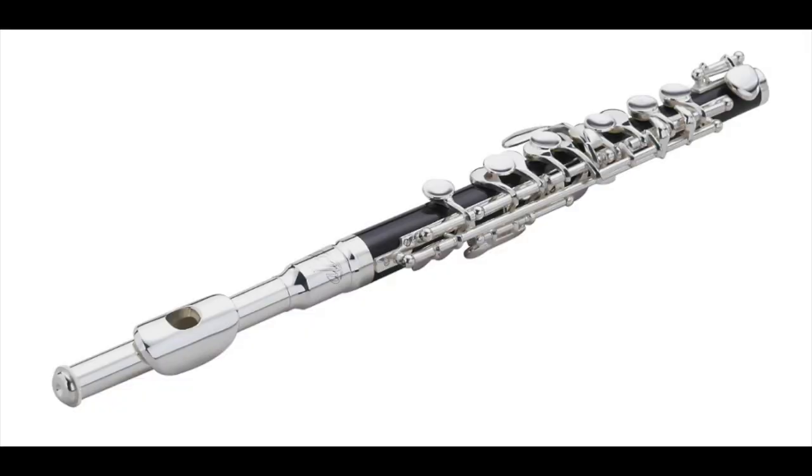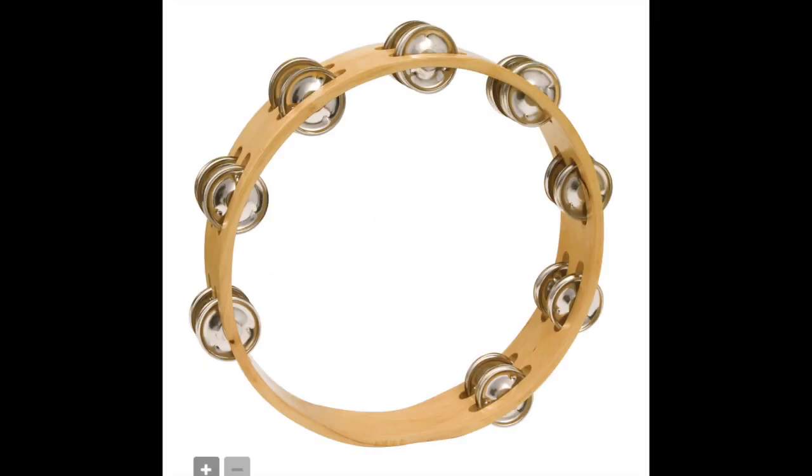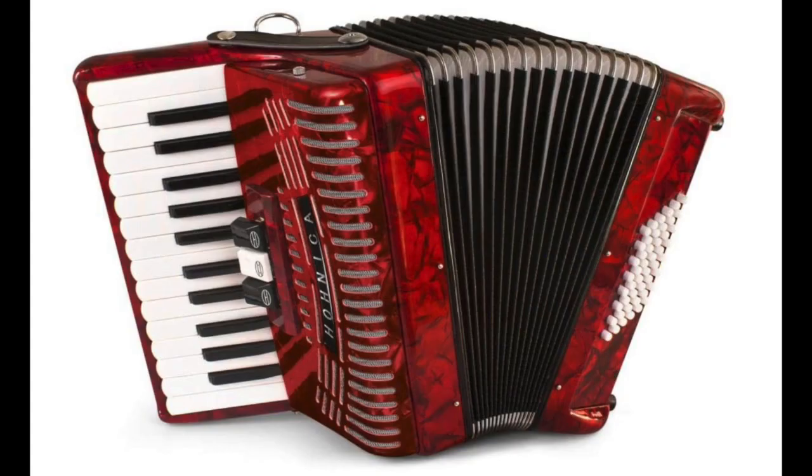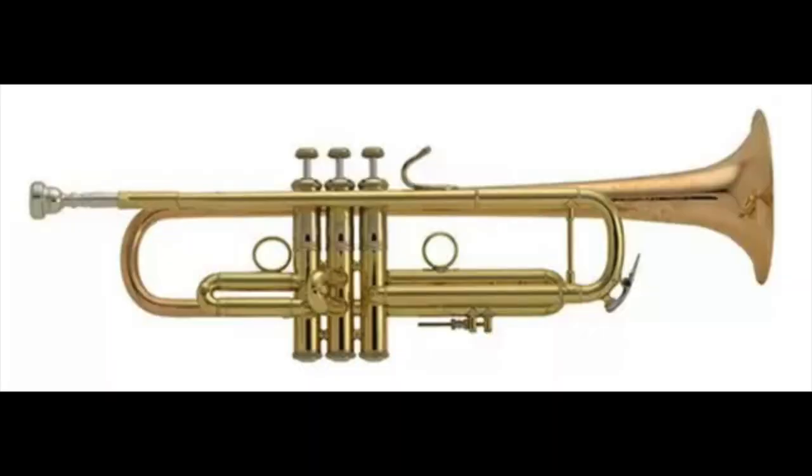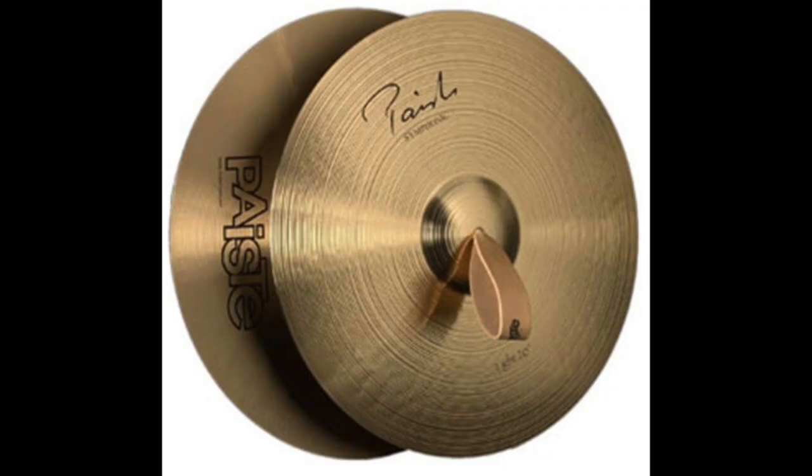The piccolo, woodwinds. The tambourine, percussion. The accordion, keyboard instruments. The violin, string instruments. The trumpet, brass instruments.